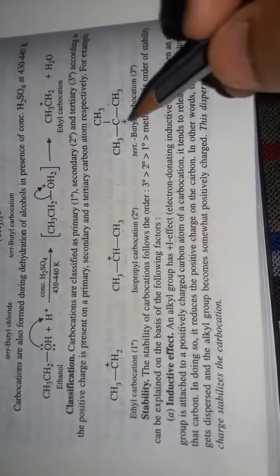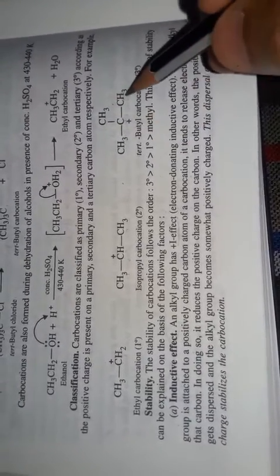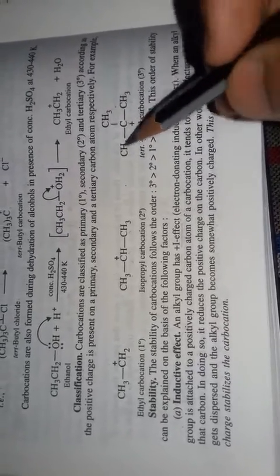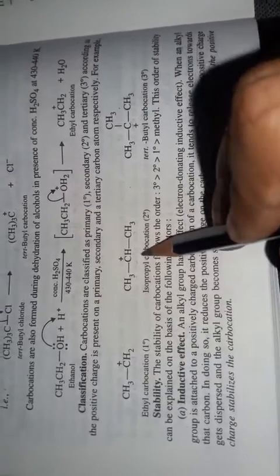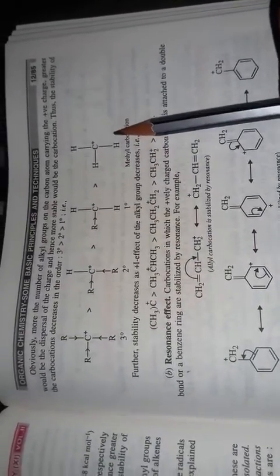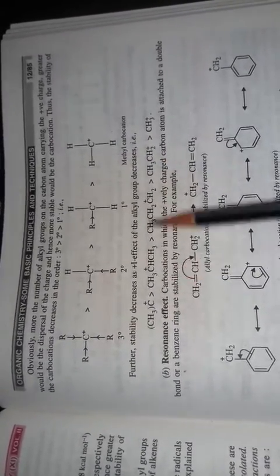That is why the tertiary carbocation is more stable as compared to secondary and primary: it has three alkyl groups, so it has more possibility for stabilization of the carbocation. Here there are two alkyl groups, and here only one. Students, this shows the stability of carbocations. The tertiary carbocation with three alkyl groups is more stable than the primary and methyl carbocations, and stability decreases in this pattern.